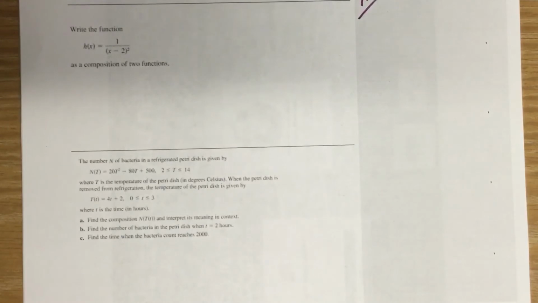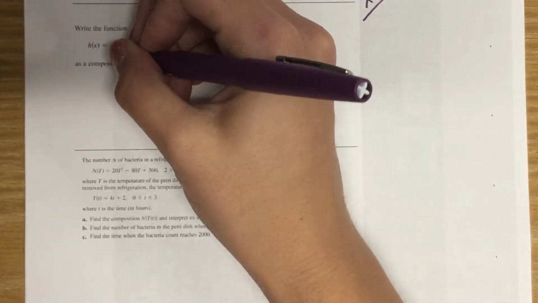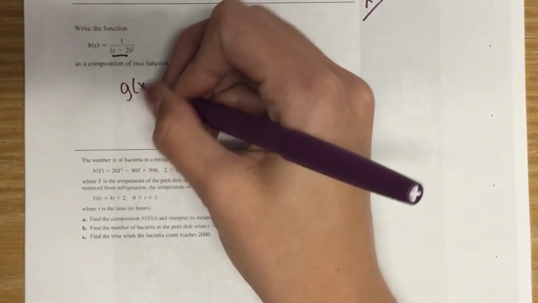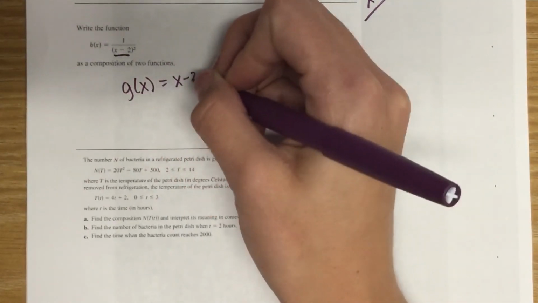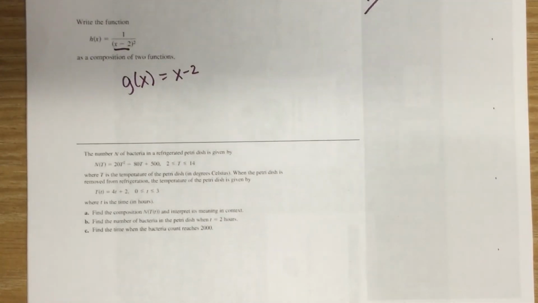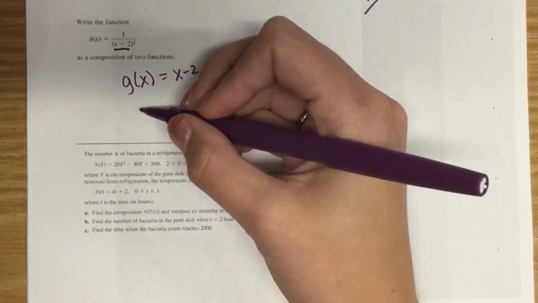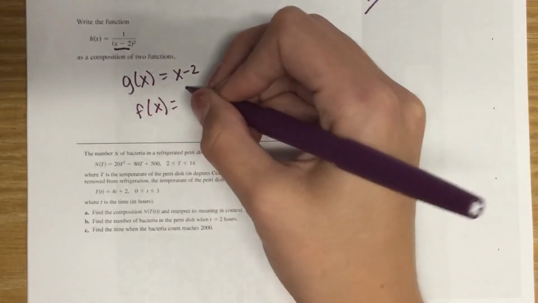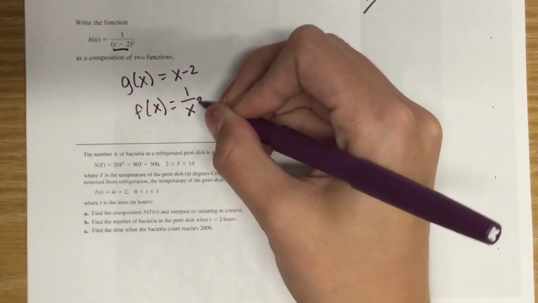Okay, write the following. We have this function and it wants us to write it as a composition of two functions. It wants us to come up with our own functions. Well, I can see that in my function here, I have x minus 2 as one of them. So you could do this multiple ways, but the way that I'm going to do it is I'm going to write x minus 2 as one of my single functions, as g of x. And I'm going to write f of x as what would be missing there, 1 over x squared.